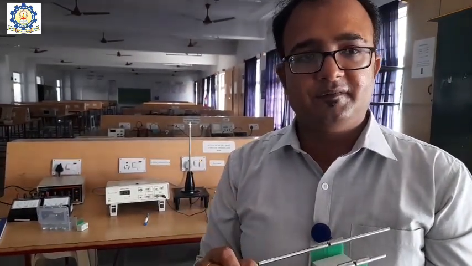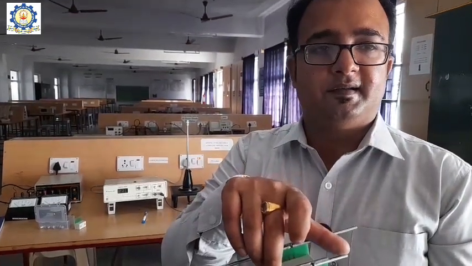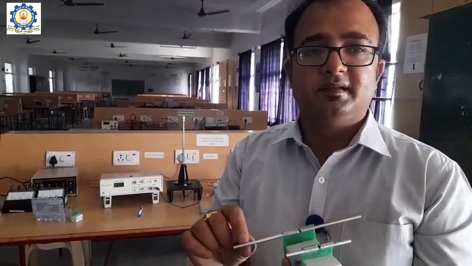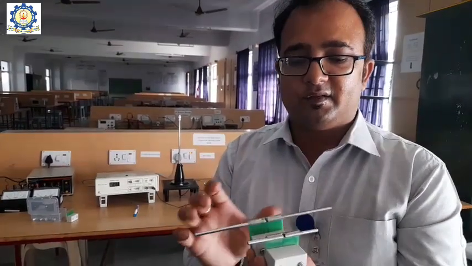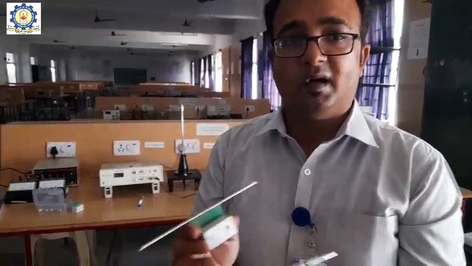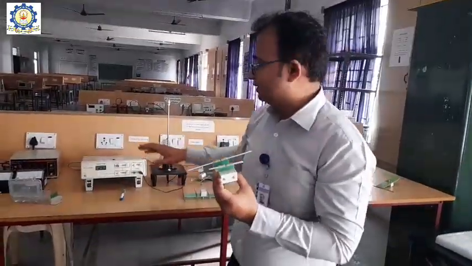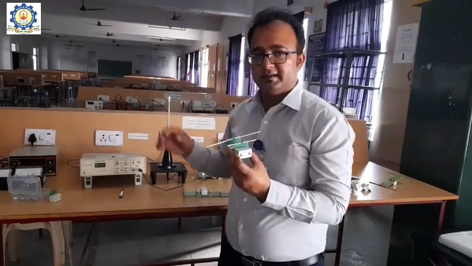So lambda by 4, because you know lambda is equal to C by F, we can calculate the value of lambda and we can know for what frequency it is operating. You can even measure it using a scale and calculate for what frequency range it is designed. It cannot be a uniform antenna designed for all signals. It's an educational antenna which is working on the frequency which is generated by this antenna generator.